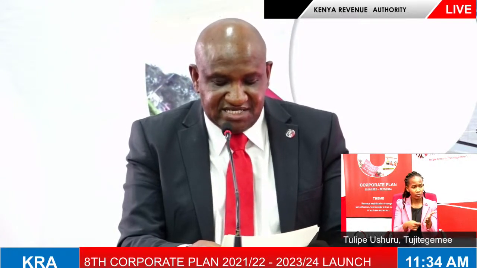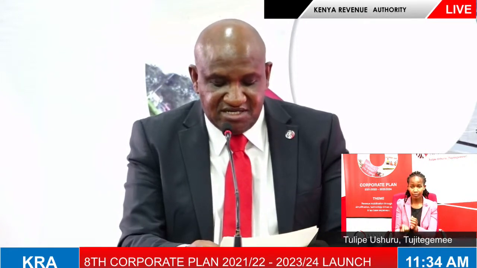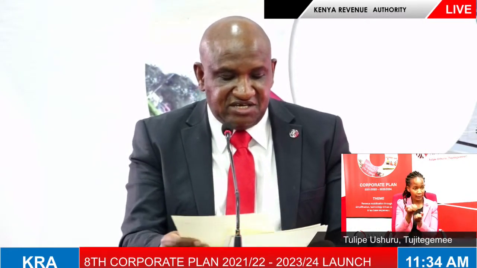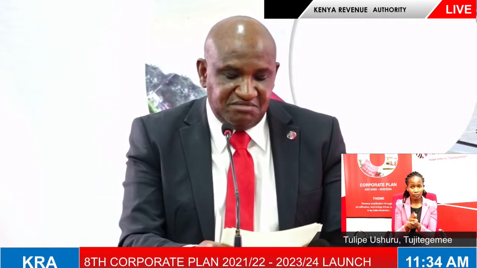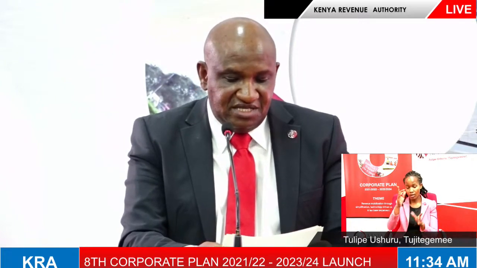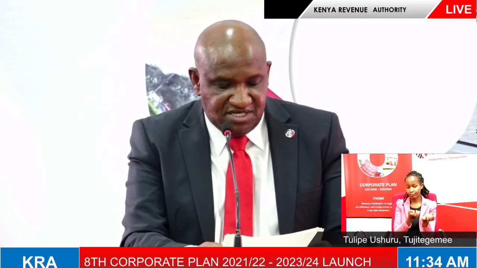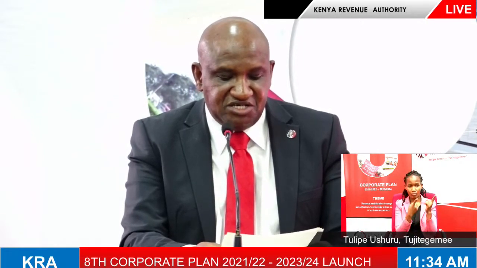We will therefore expand the tax base by targeting sectors with potential for revenue growth, such as real estate, businesses in the turnover tax regime, non-compliant businesses, professionals, high net worth individuals, and the digital economy. In total, the number of active taxpayers is expected to increase by an additional 2 million.